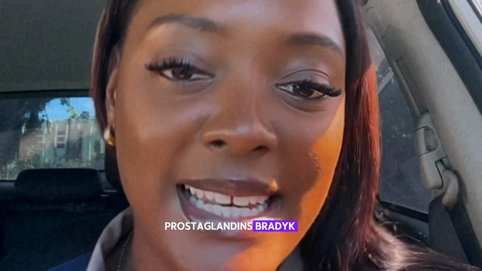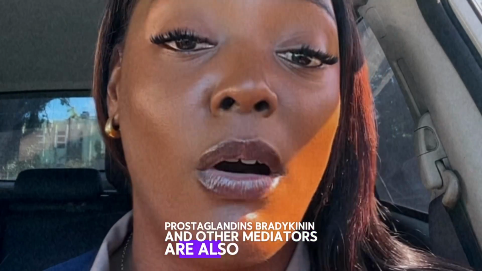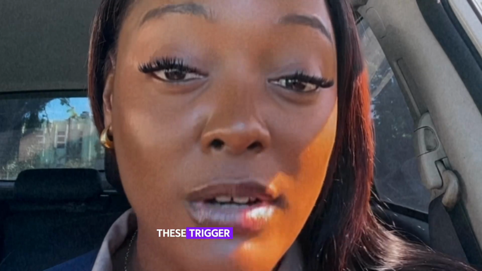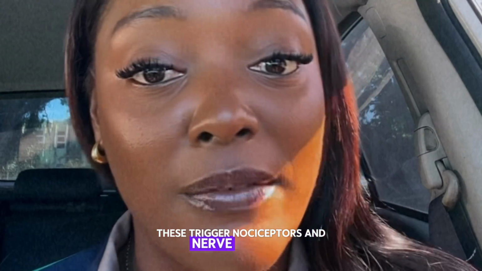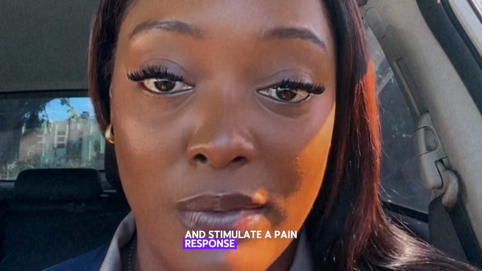Prostaglandins, bradykinin, and other mediators are also released. These trigger nociceptors and nerve endings and stimulate a pain response in the area.